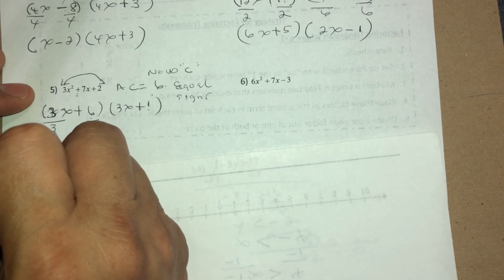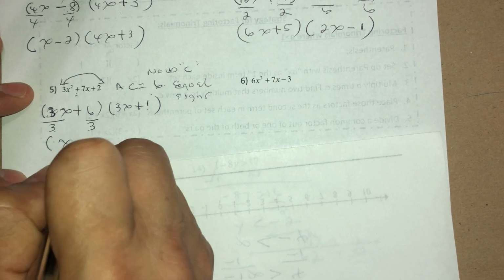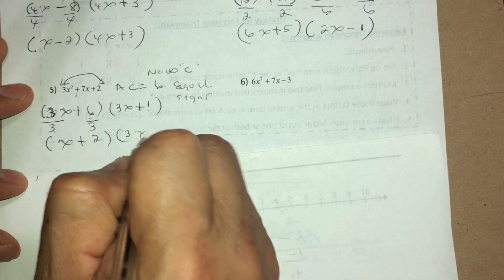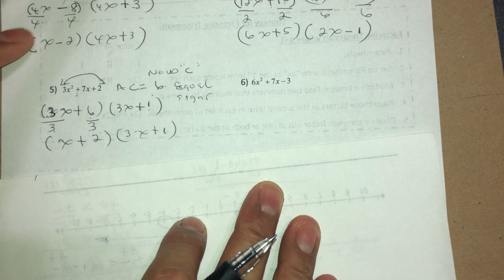So 3 divided by 3 is 1, so just x. 6 divided by 3 is 2. And I'm going to keep that one because the only GCF that they have is 1. So I'm going to get the same values.